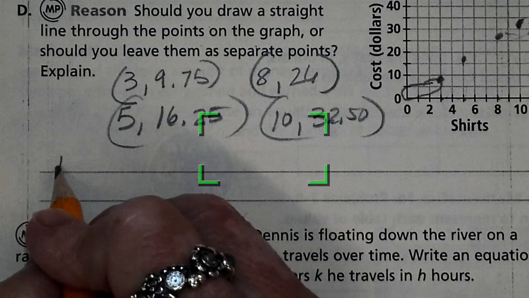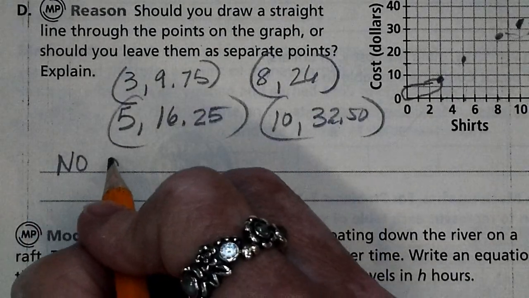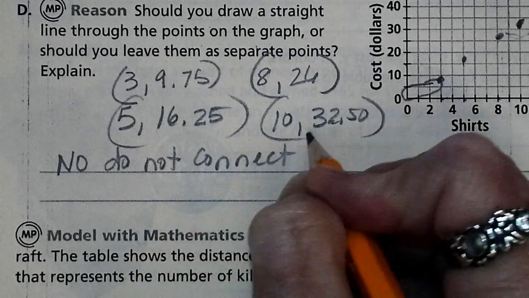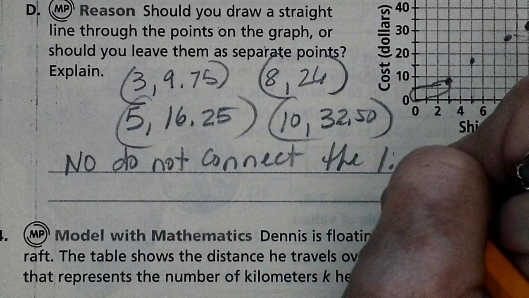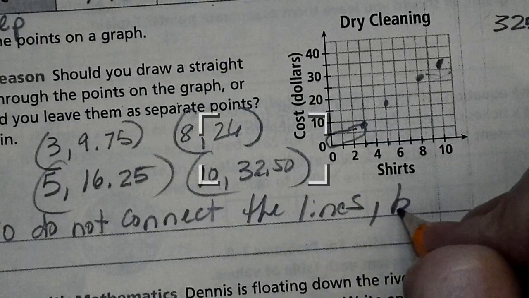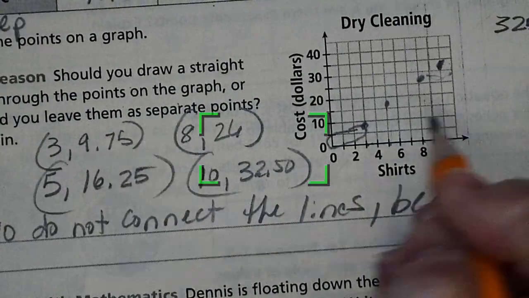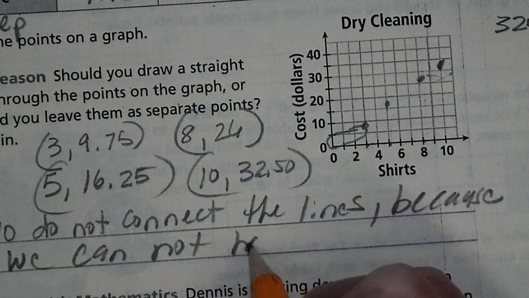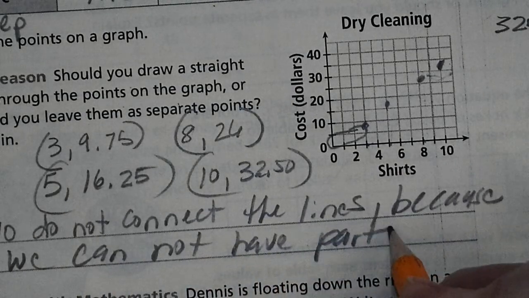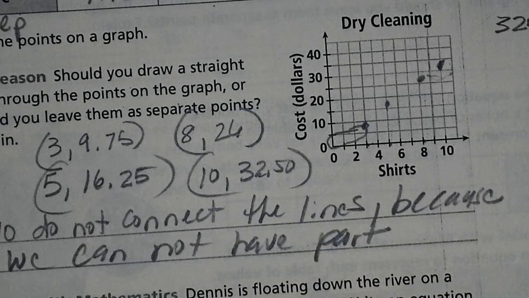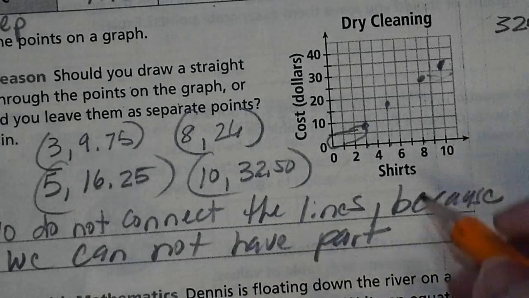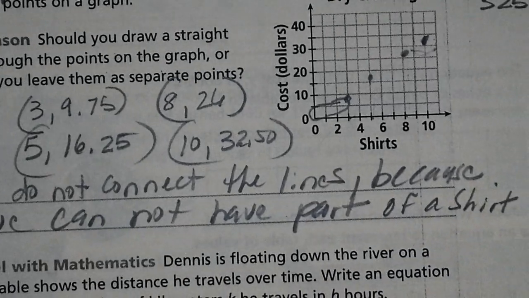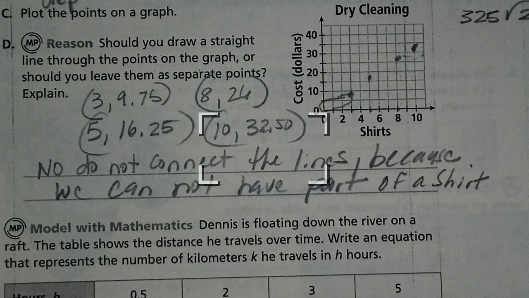So the answer would be no. Do not connect the lines because we cannot have part of a shirt. Okay, so that is what you should have.